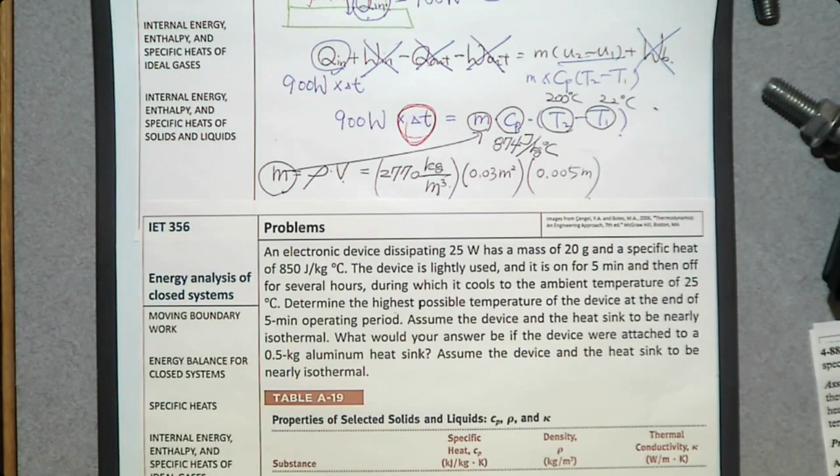So you need to multiply by time to get the amount of heat transfer. 25 watt is going to heat this electronic device, so it will raise the temperature of this electronic device. The mass of this electronic device is 20 grams, and the specific heat is 850 joule per kilogram degree Celsius. And it is on for 5 minutes.